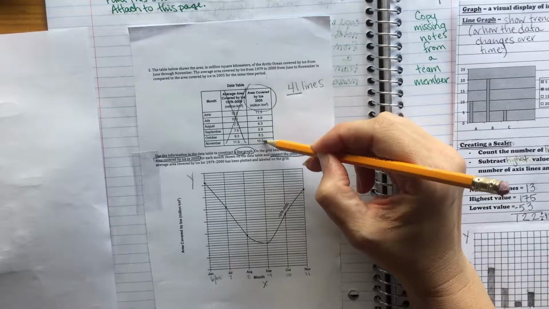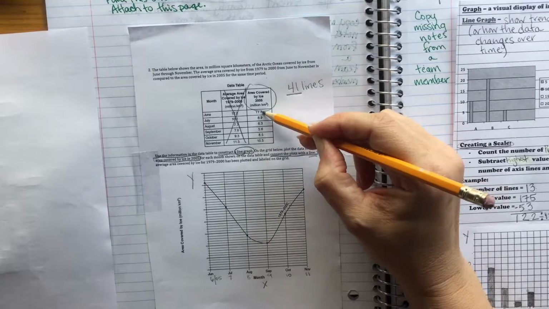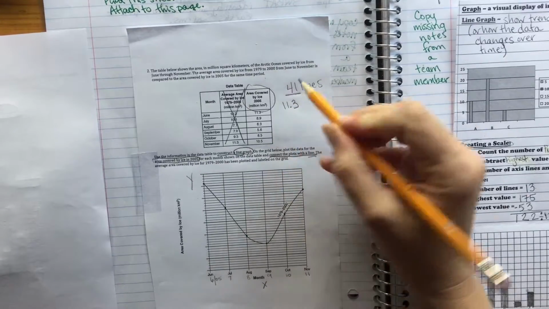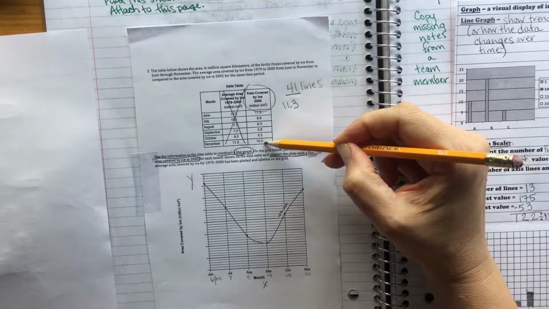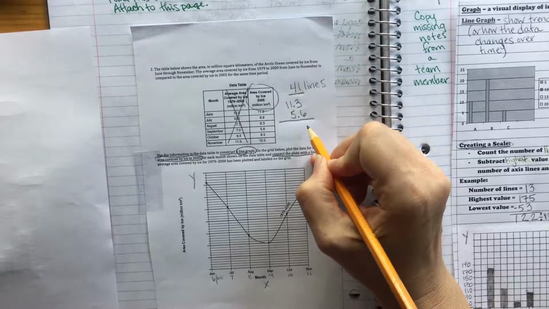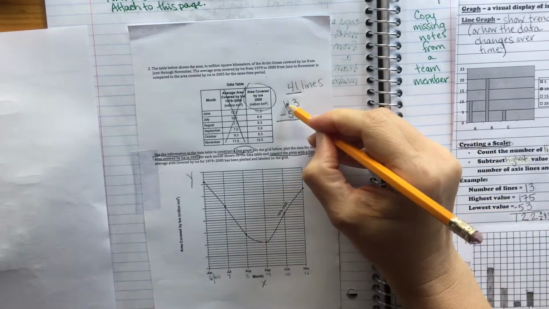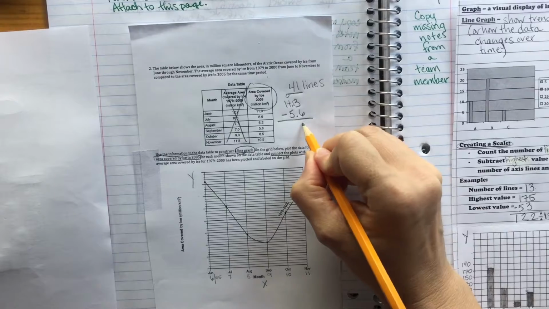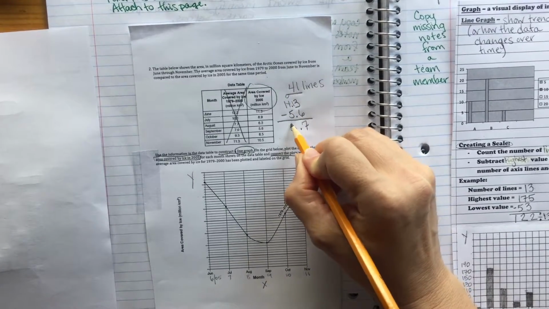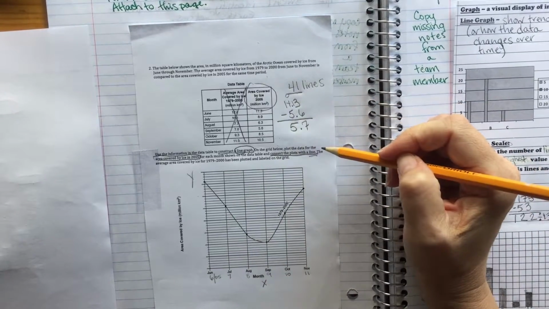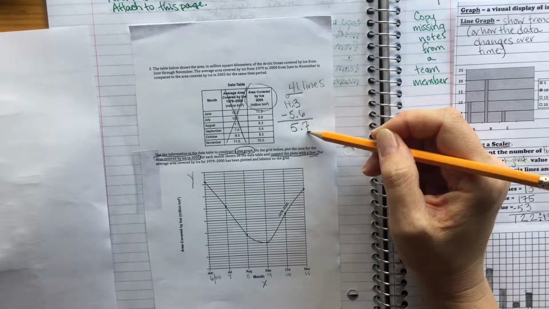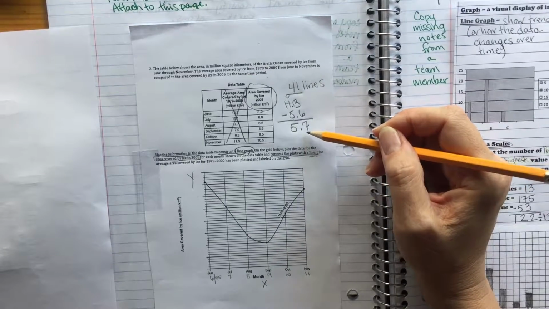So my highest value in my data set here looks like it is 11.3. That's my highest. My lowest value is 5.6. When I subtract those numbers, I get 5.7. So if I have 5.7, what does that number mean? Am I done? Look back at my notes and see.